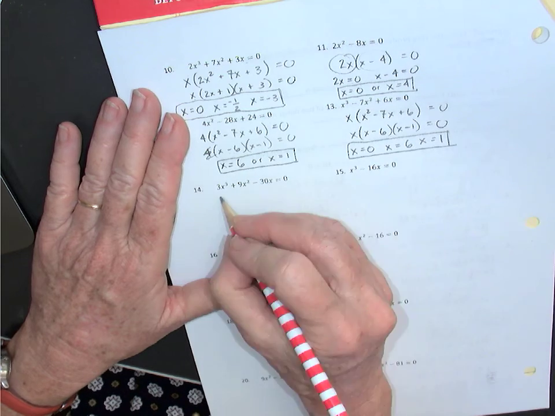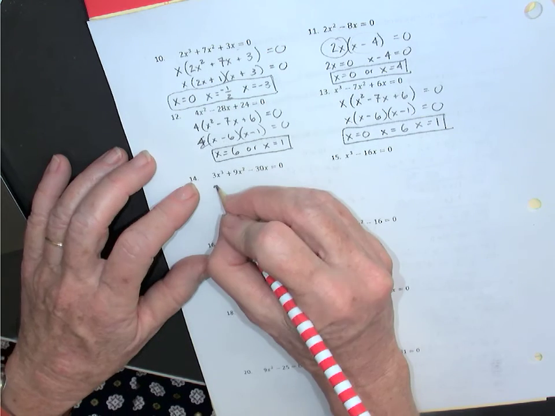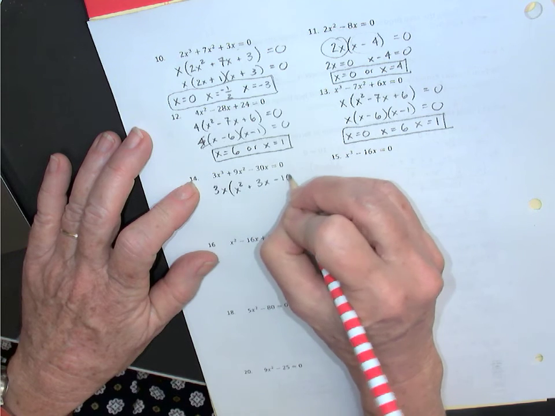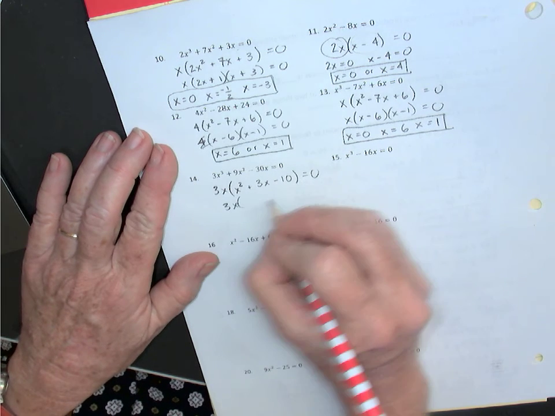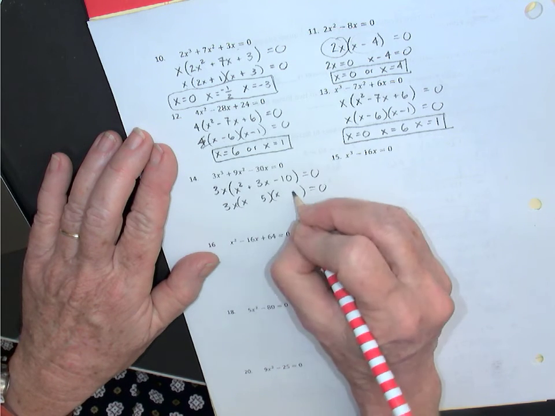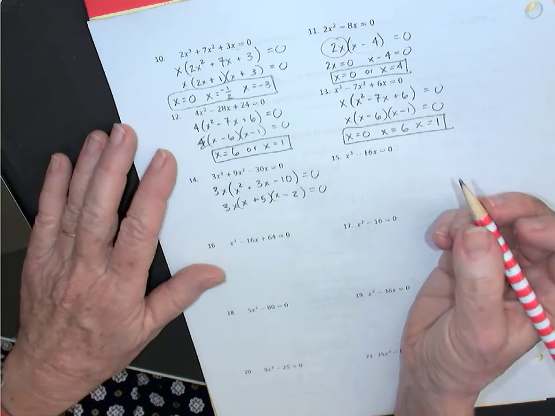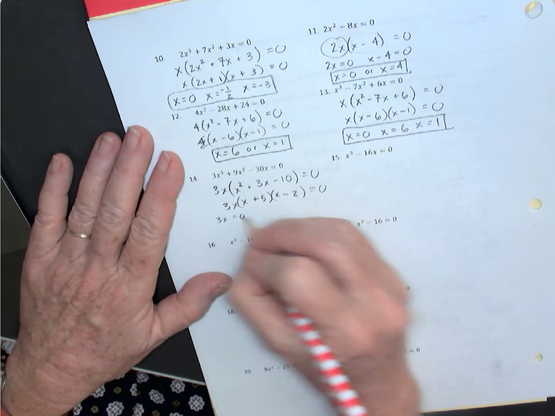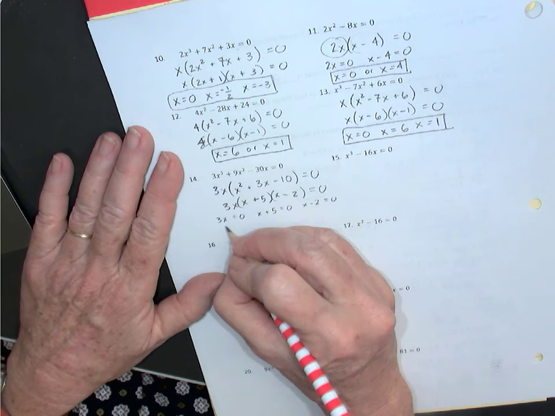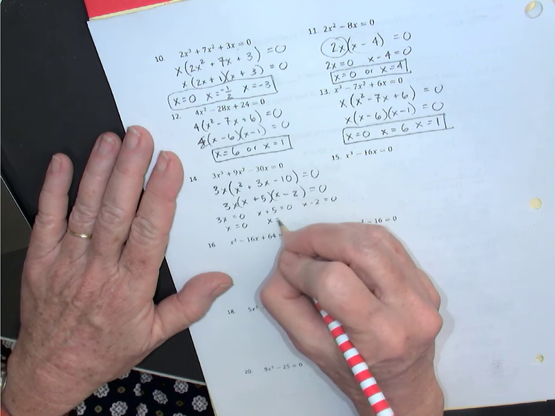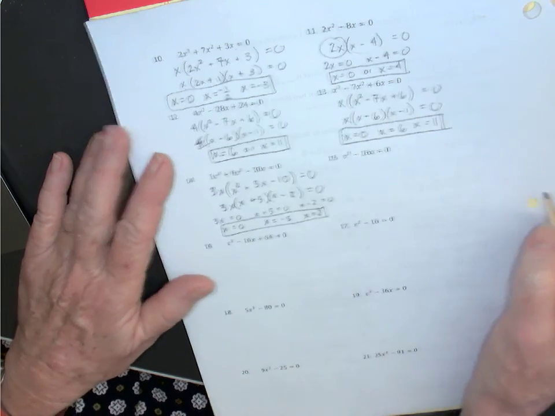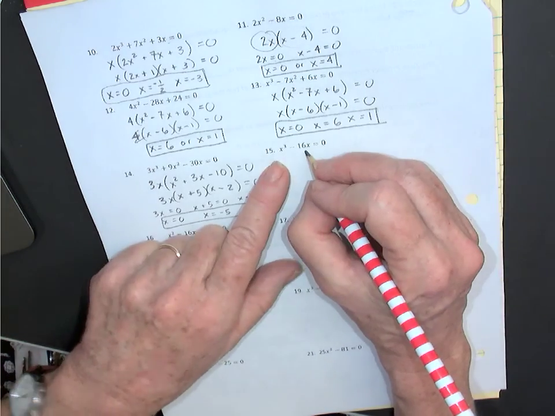And I'm going to do the same thing with number 14. I'm going to factor a 3x out, which leaves me with x squared plus 3x minus 10 equals 0, which we can factor further, right? You're factoring completely. X and x, 5 and 2. I need a positive 5 and a negative 2. So then either 3x equals 0, or x plus 5 equals 0, or x minus 2 equals 0. One of them has got to equal 0. That gives us x is 0, x is negative 5, or x is positive 2. So it's the same routine every time. Factor and set each factor equal to 0.